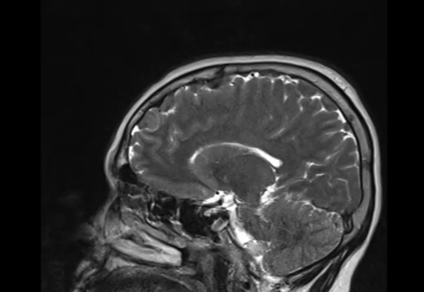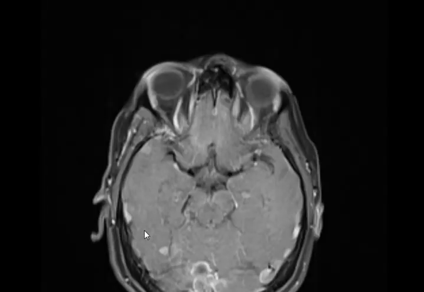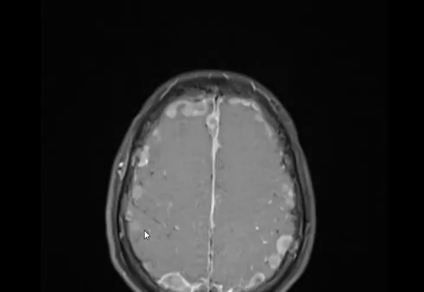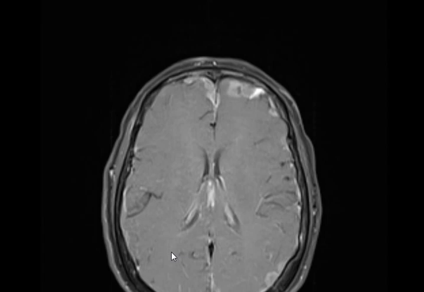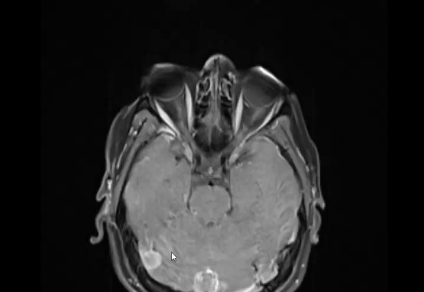Okay. Put the contrast. Multiple ring enhancing lesions. All of them ring enhancing?